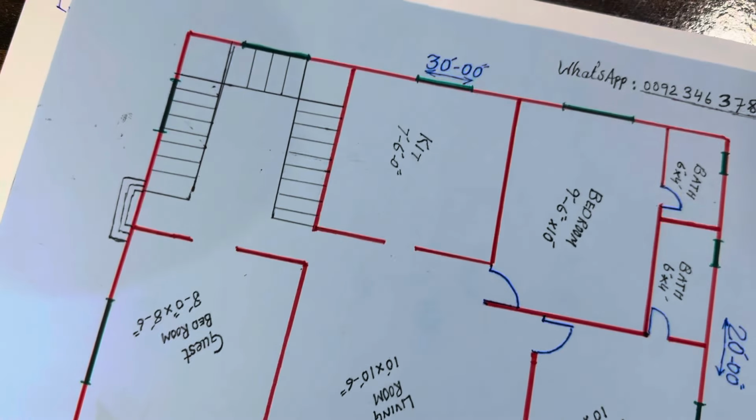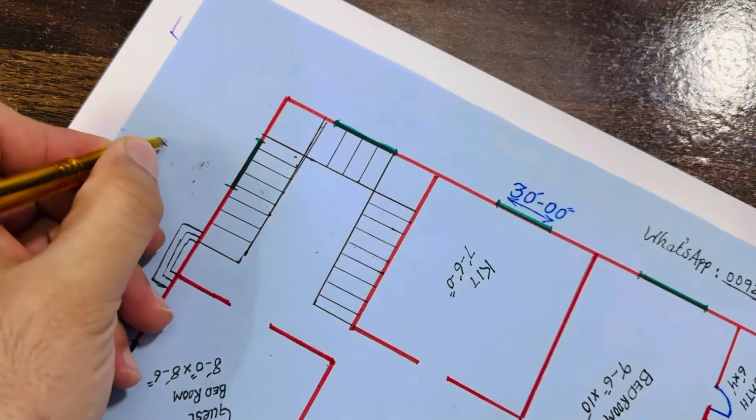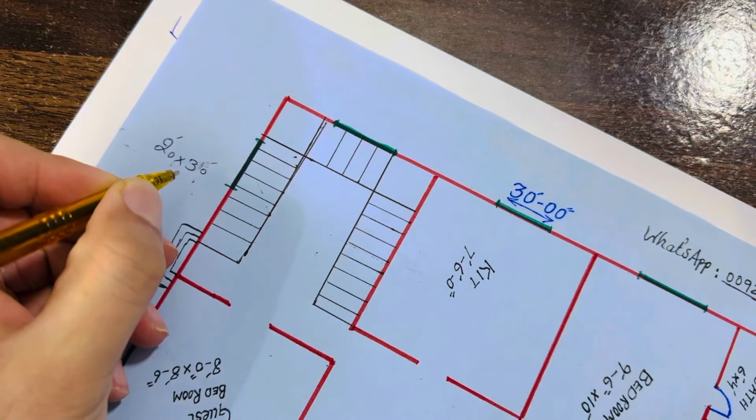In this short video lecture, I will guide you through a small house plan with dimensions of 20 feet by 30 feet. I designed this house plan for one of my clients.